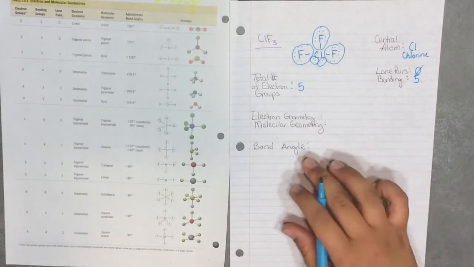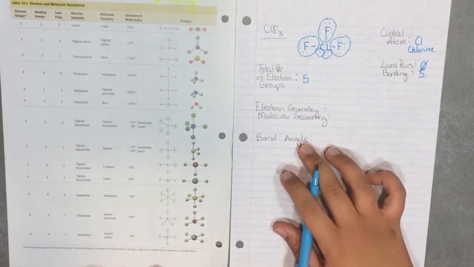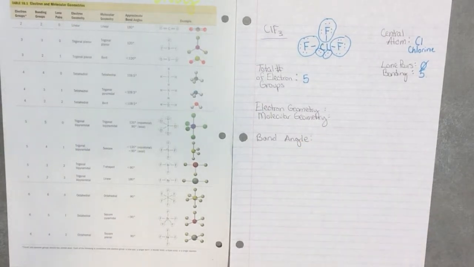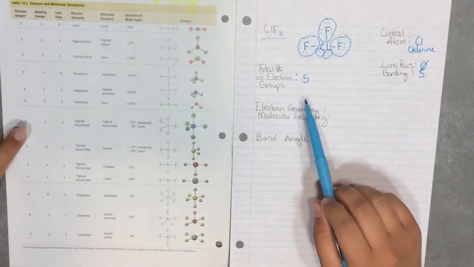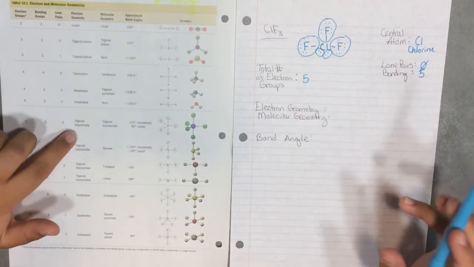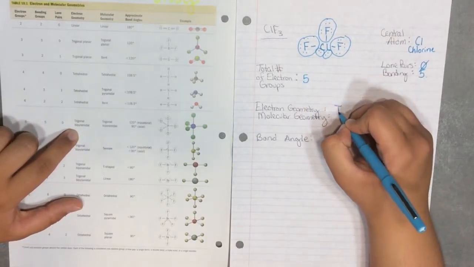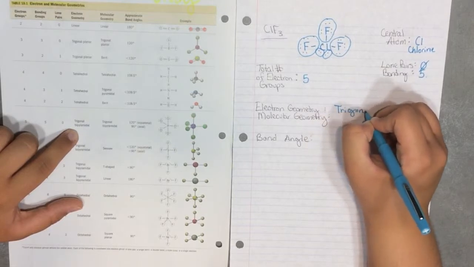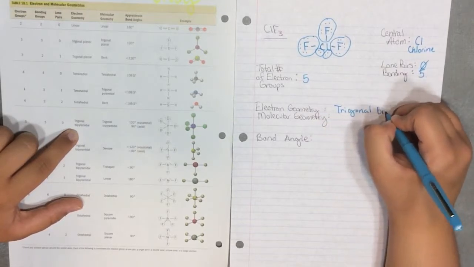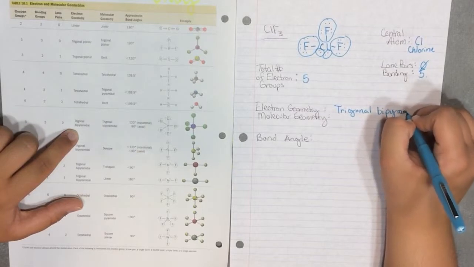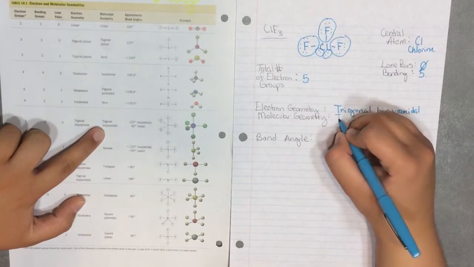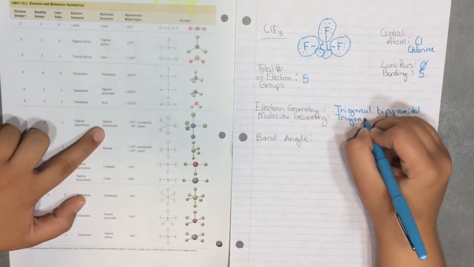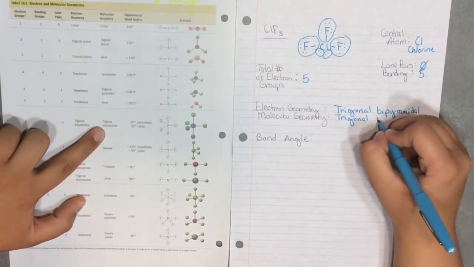The next step is to determine the electron geometry and the molecular geometry. If you look at table 10.1, we know that for 5 electron groups, 5 bonding, and 0 lone pairs, the electron geometry is trigonal bipyramidal. The molecular geometry will be the same. This is because there are no lone pairs.